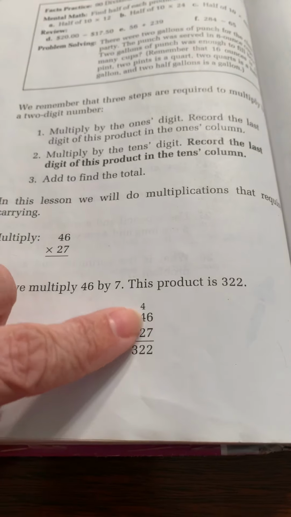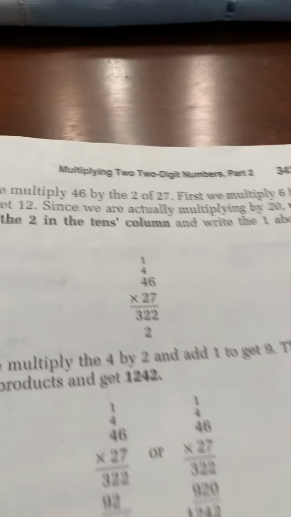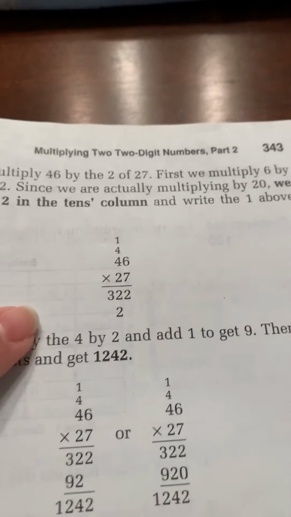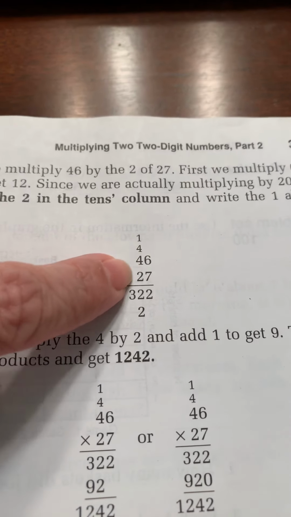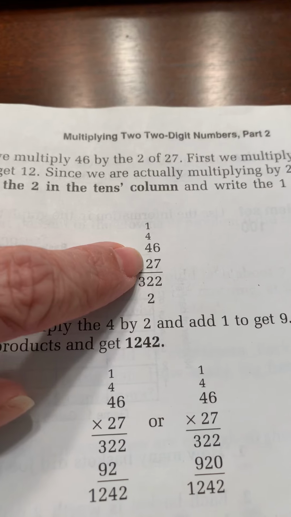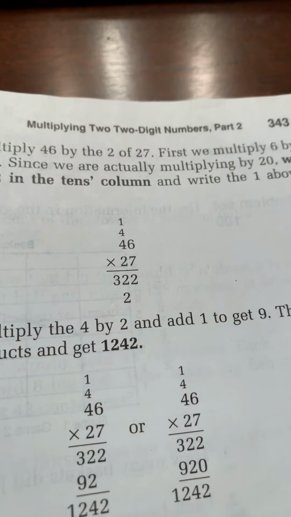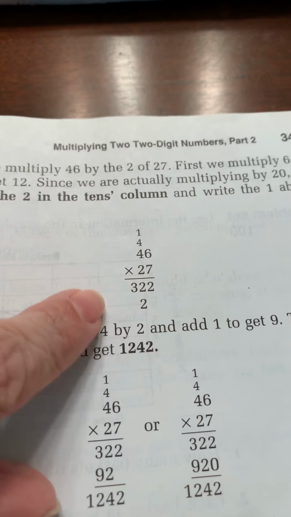Now, this is not the whole problem. This is just 46 times 7. If you look on the next page, they have done the tens place right here, 46 times 2. And like we've said, this is also like saying 46 times 20 because it's in the tens place. They did not put the 0 here, but you know that there's an imaginary 0 there.